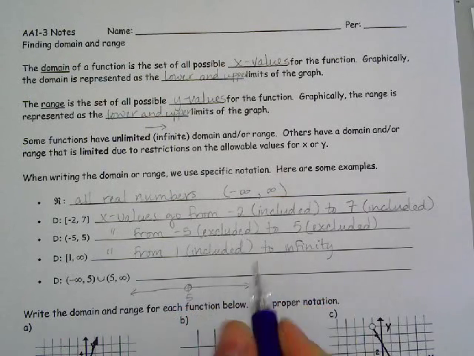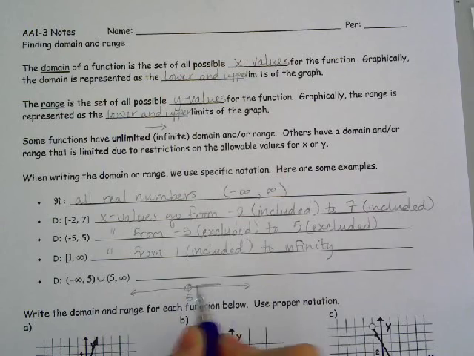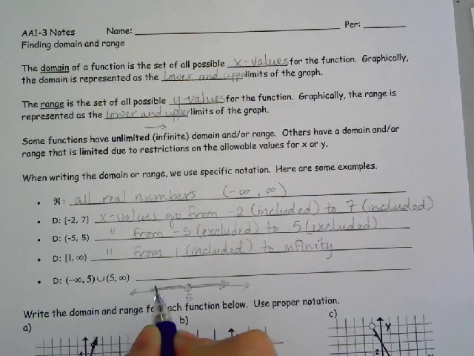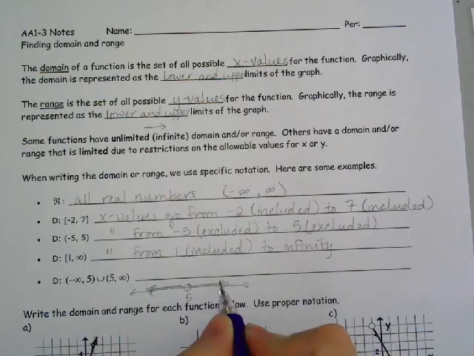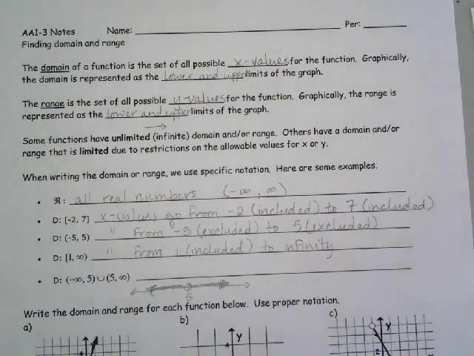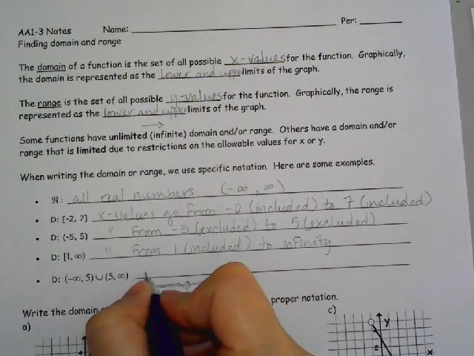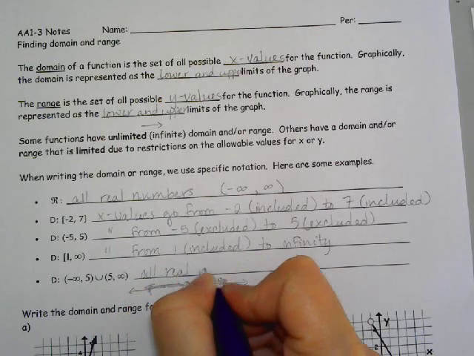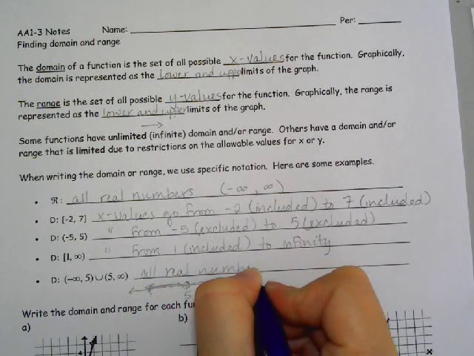We'd have an open circle at 5, and it would be everything above it and everything below it. But the x value, for whatever reason, can't actually be 5. So this would end up being all real numbers except 5.